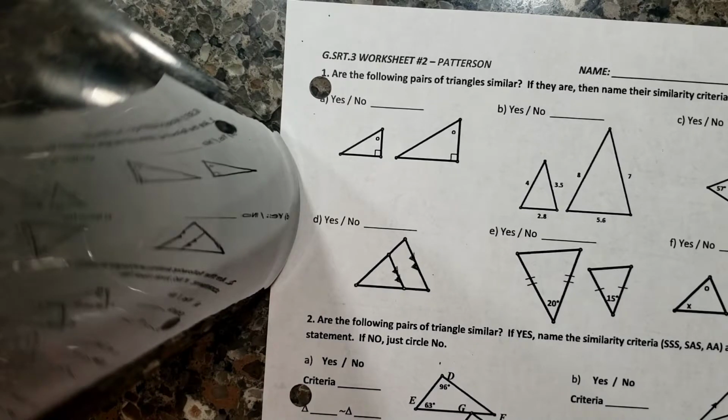I'm going to be going over page 42 of the classwork packet. We're talking about similarity. Are the following pairs of triangles similar? If they are, then name their similarity criteria: side, side, side; side, angle, side; or angle, angle. Okay? I'm going to do these a little out of order just because it works out easier for me on the paper.